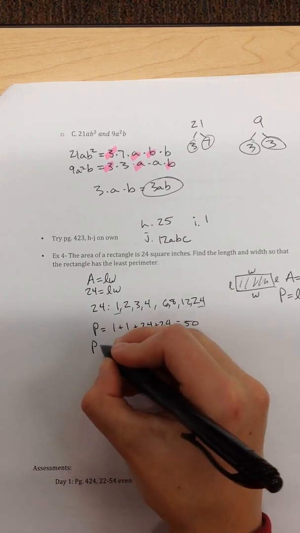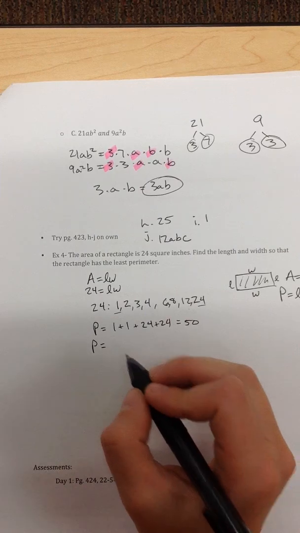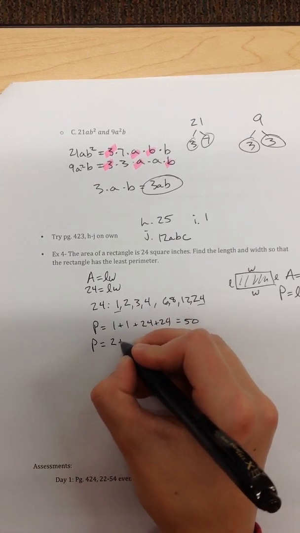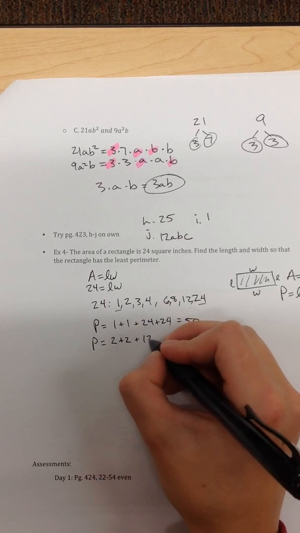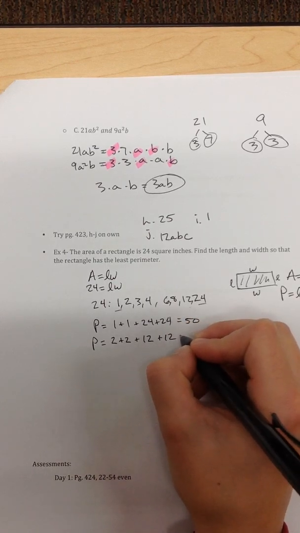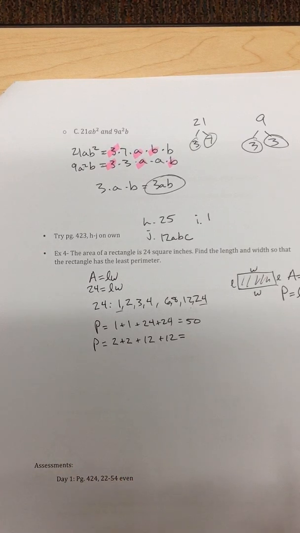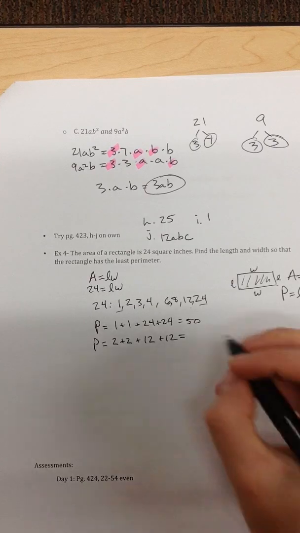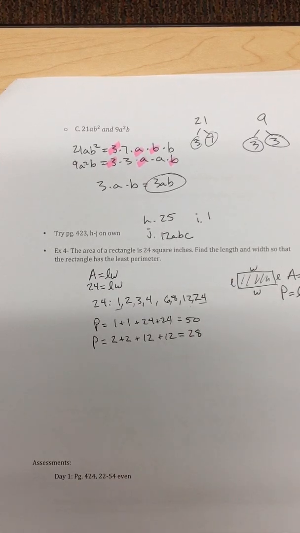The next one for perimeter would be the 2 and the 12, which multiply to be 24. I check them perimeter-wise: 2 plus 2, and then the 12 goes with that, so plus 12 plus 12. So 2 and 2 is 4, plus 12 is 16, plus another 12 would be 28. So that got quite a bit smaller. So 28. Let's see if the next one's smaller than that.